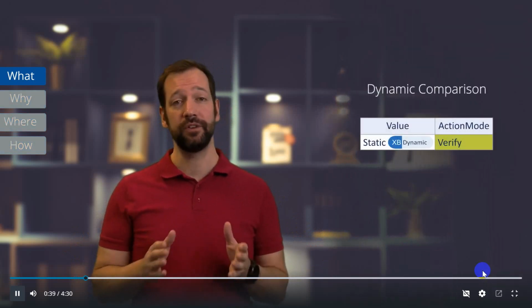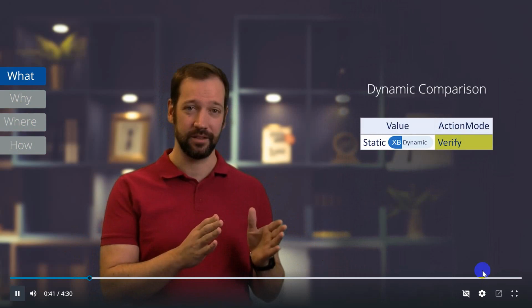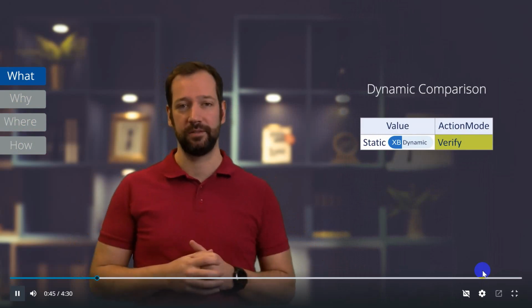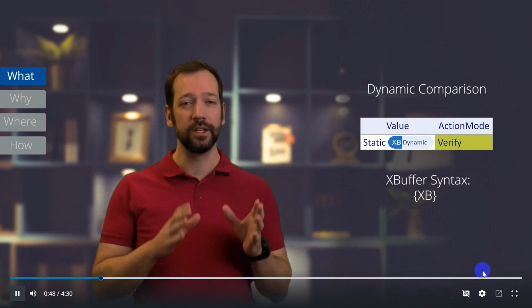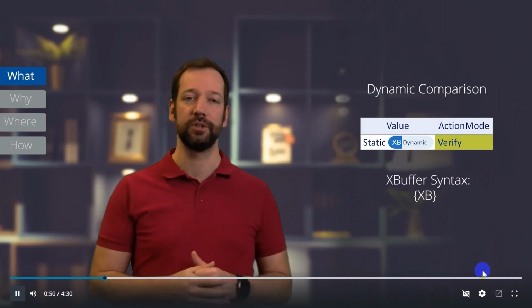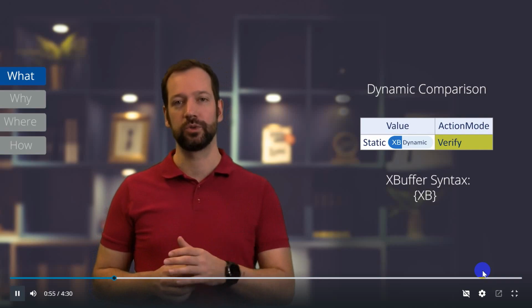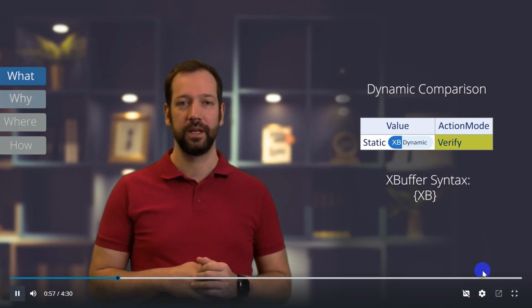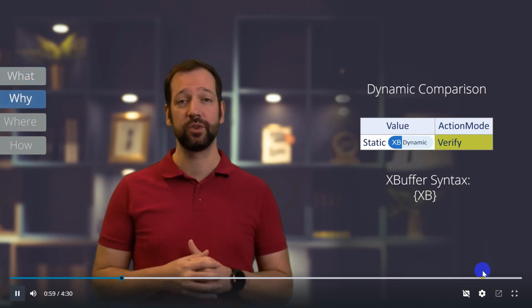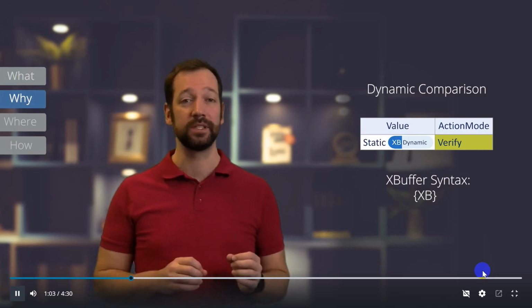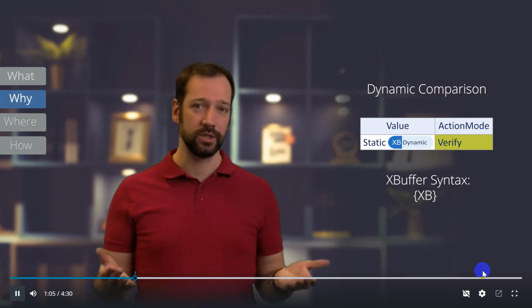Dynamic comparison is a feature within Tosca that allows you to verify a portion of a string that is static while buffering another portion of the string that may be dynamic. The buffered portion is also referred to as an X-buffer, and it is represented by curly bracket xb, close curly bracket. X-buffer helps you to verify strings with dynamic elements as well as simultaneously buffering elements within the string, so you can utilize them later on in your test case.